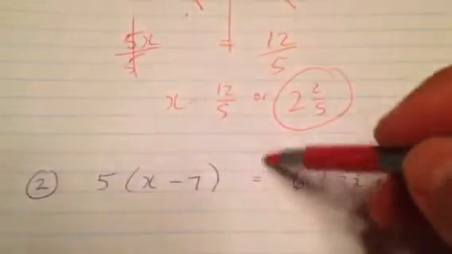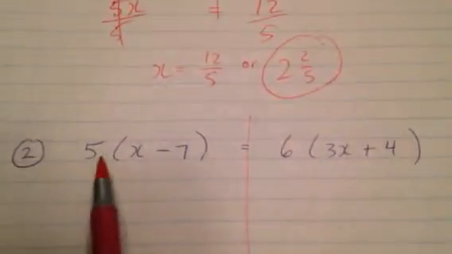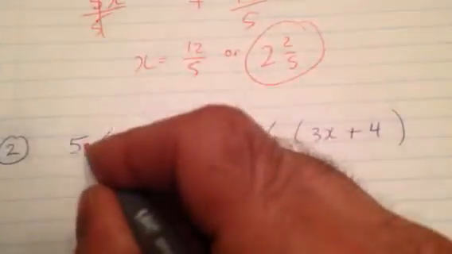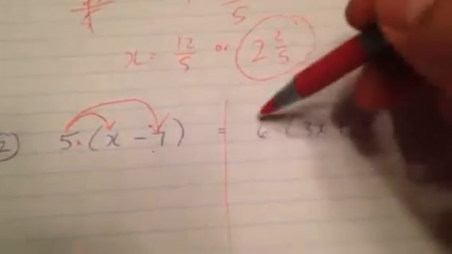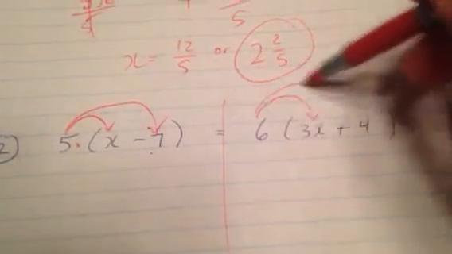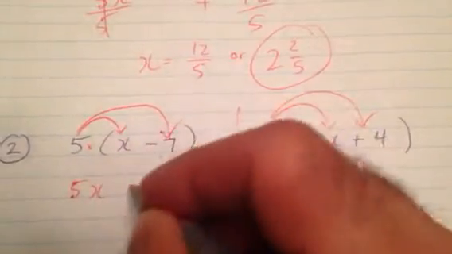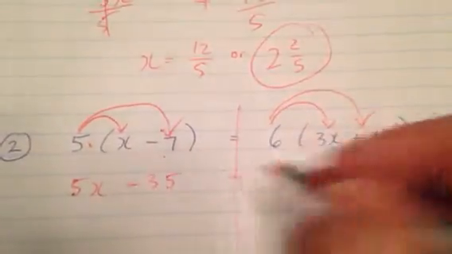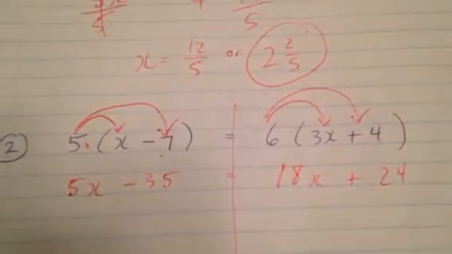So here we have left side, right side. We have x's here and here. What I've got to do first is, whenever I see a number outside of brackets, it means multiply. Not only do I multiply 5 times x, I multiply 5 times negative 7. And 6 will multiply 3x and also positive 4. So I'm going to get here 5x minus 35 equals 18x plus 24.